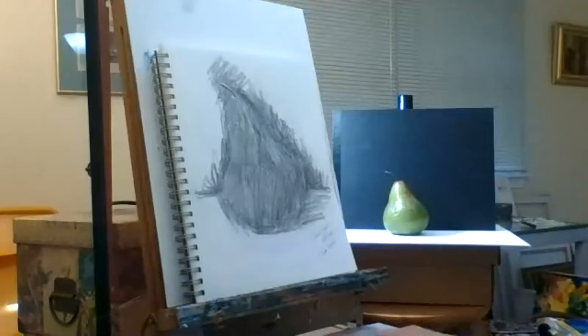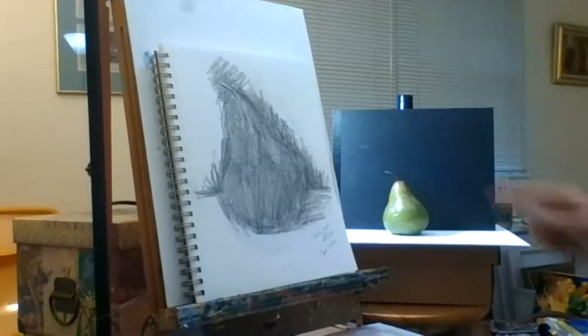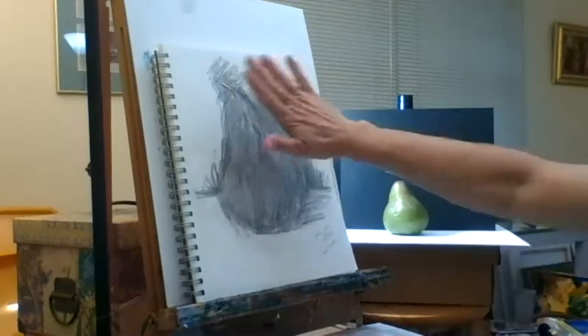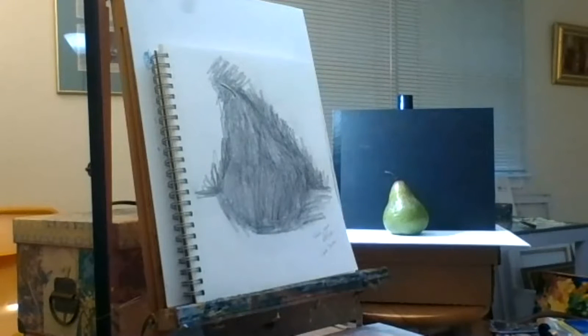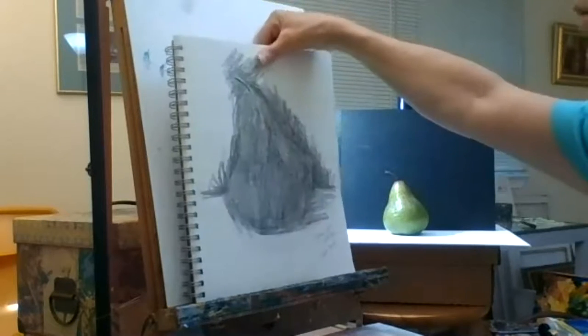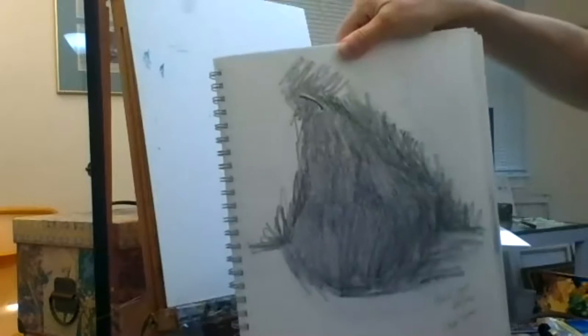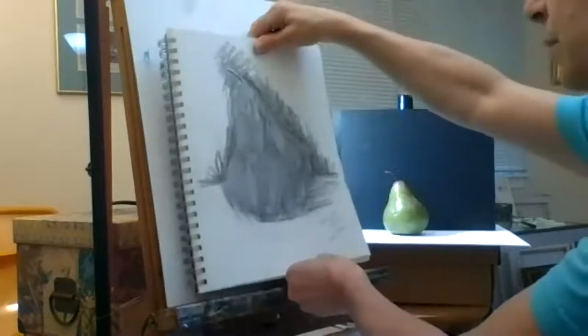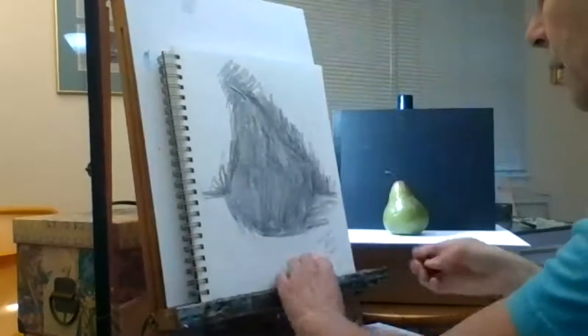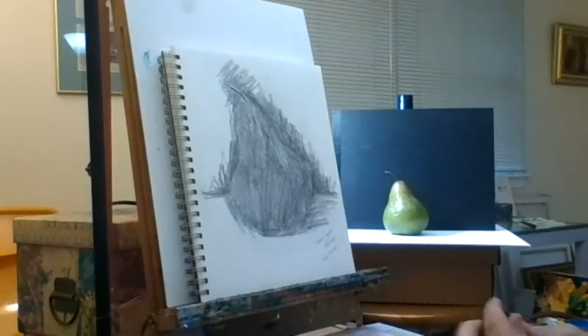And using my kneaded eraser, wow, I'm looking at the pear that you guys see, and it's really nicely lit. What I see is completely different from that. So anyway, once everything is dark like this, usually I wouldn't first draw the pear, I would just darken my paper.